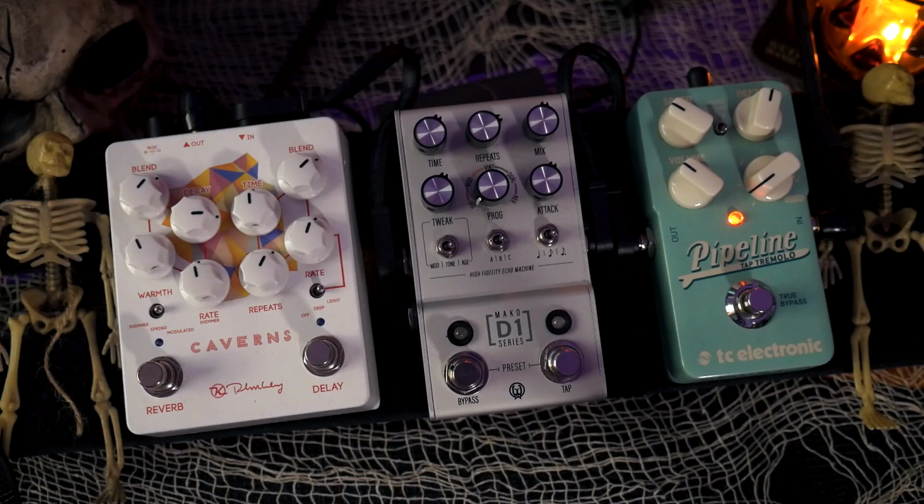Drone notes and creepy, dissonant melodies give the illusion of an alien world or an unwelcome visitor from some other plane of reality. 3 pedals make up this board again, starting with the TC Electronic Pipeline Tremolo set to a slow, deep, square wave.